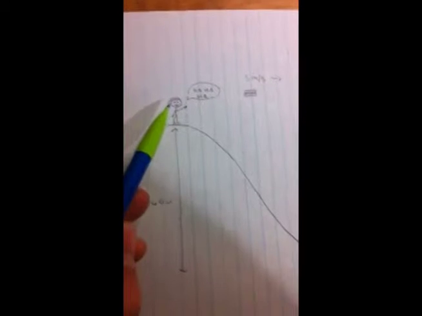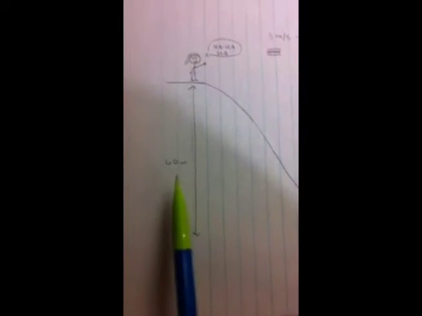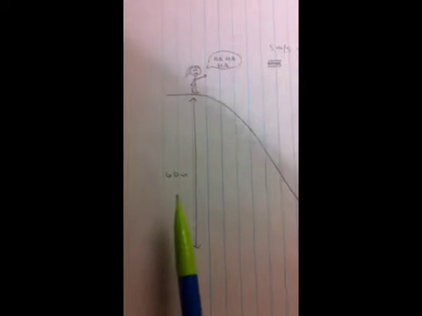For this problem, we have a sandwich throwing a sandwich at 5 meters per second down a 60-meter cliff. The first step is to write out our givens and our unknowns. For the horizontal direction, the initial velocity is 5 meters per second. The time, we don't know. For the vertical direction, change in position equals 60 meters.